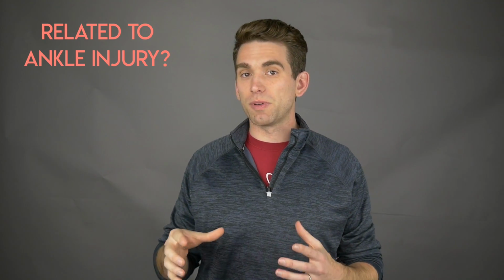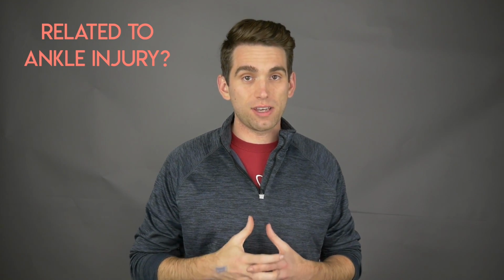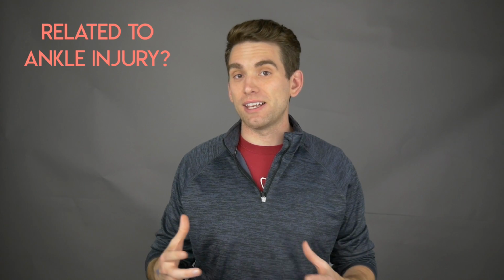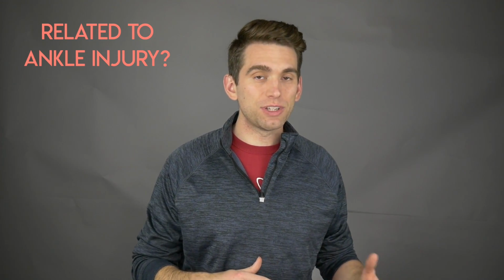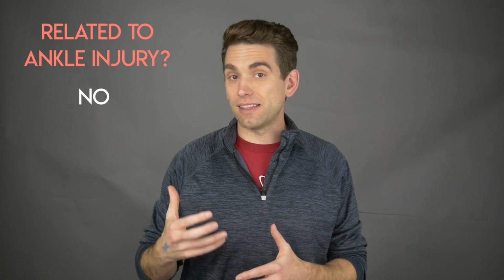Right off the bat here, there's been a lot of talk about whether or not his previous ankle injury had anything to do with this hip dislocation. While you might be able to debate whether or not his mobility was affected by his ankle injury and that's why he got tackled, I don't think that the ankle injury itself had anything to do with the fact that he had the hip dislocation.